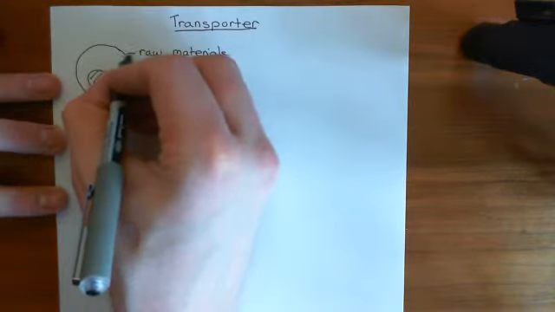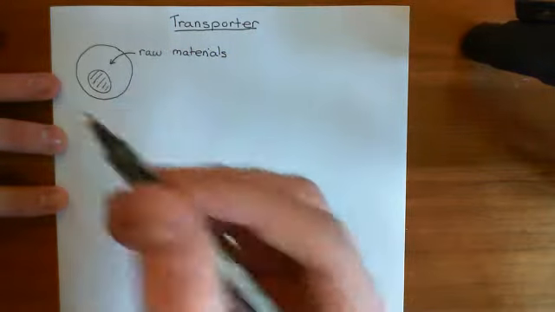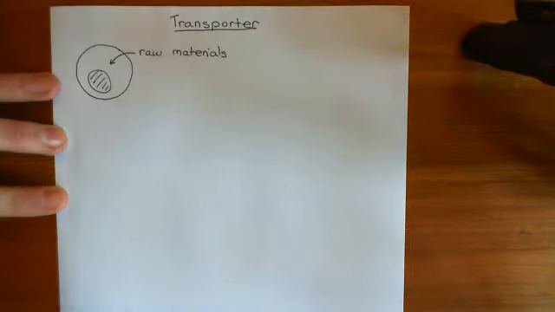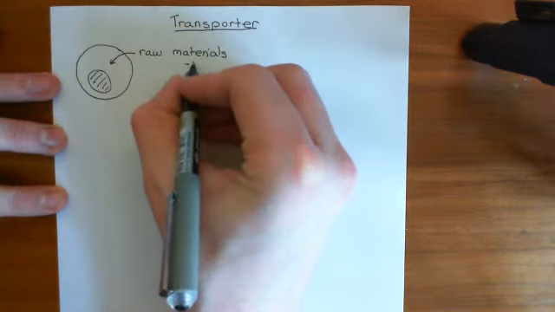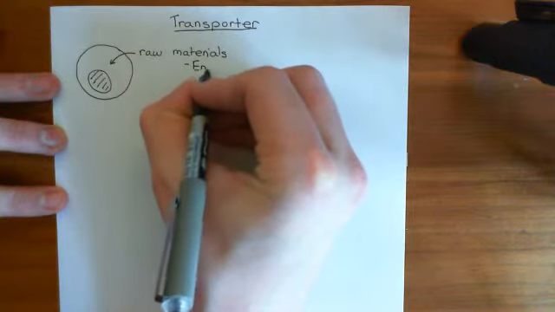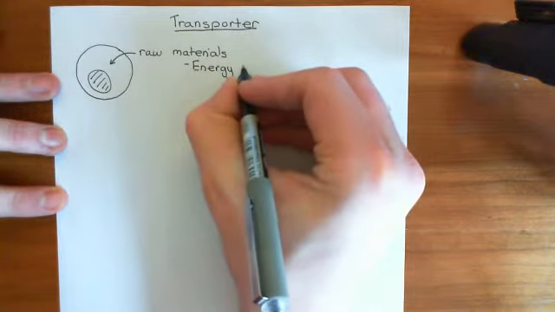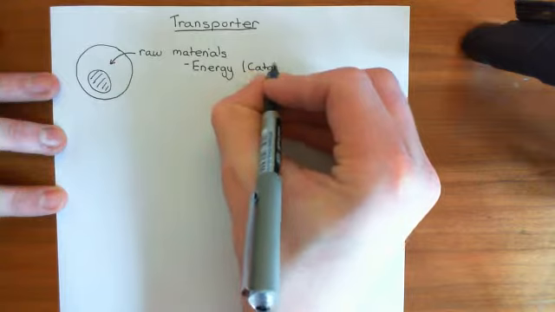And we need to get these raw materials into the cytoplasm of the cell, where processes such as energy metabolism will occur and also biosynthesis. So we're going to use these raw materials potentially to generate energy. We might break them down to release energy, and the fancy word for breaking things down is catabolism.